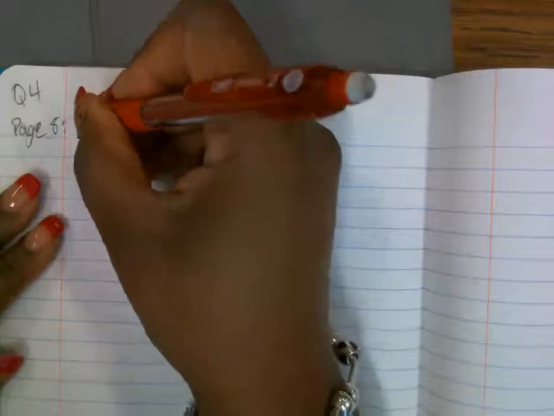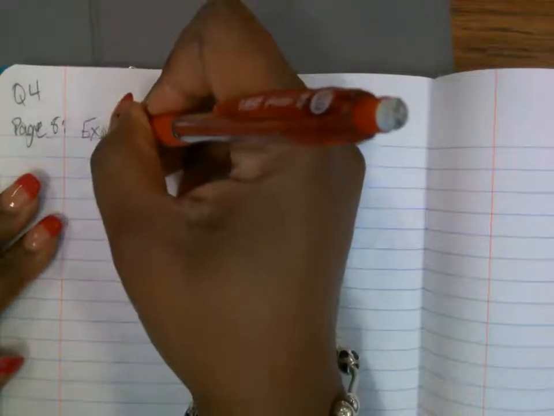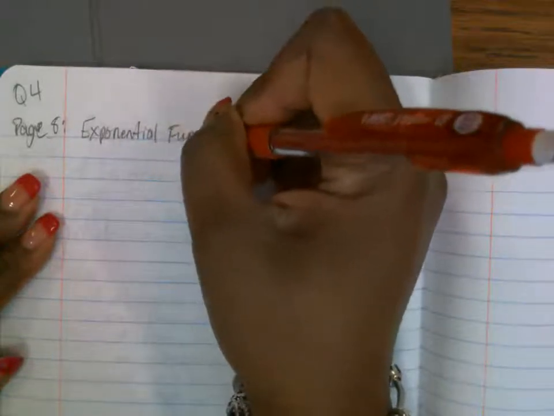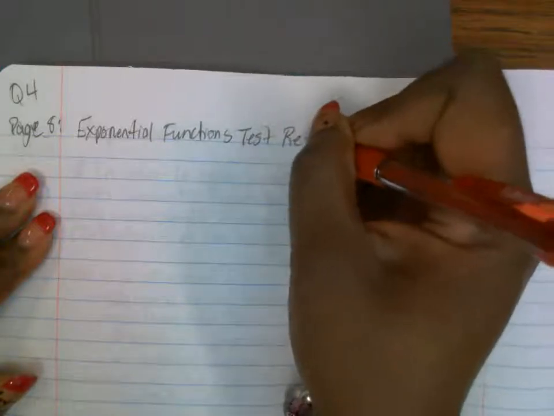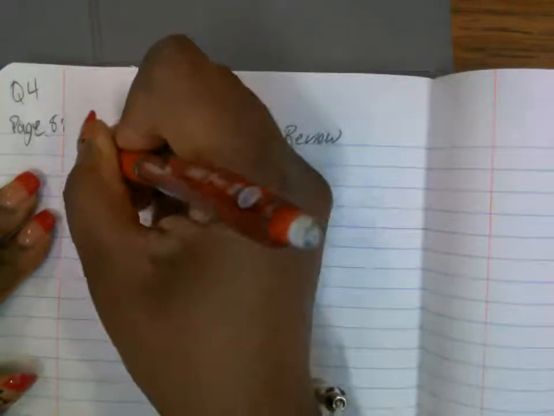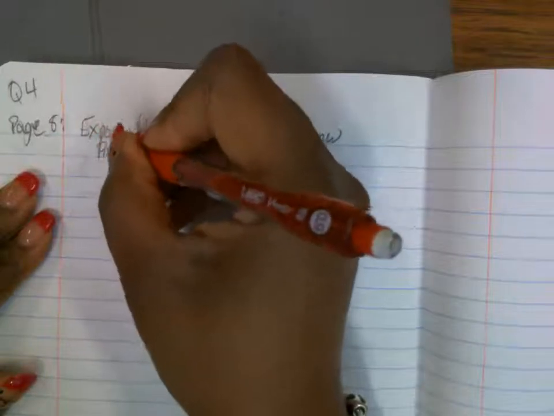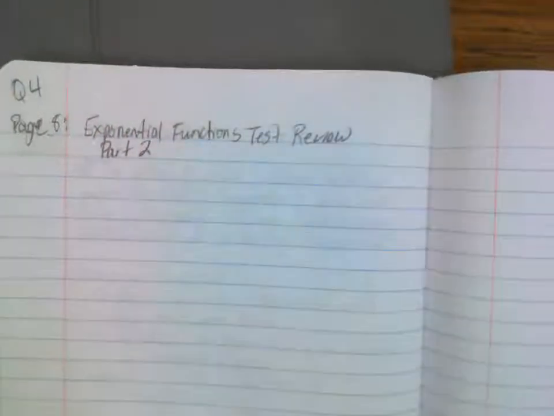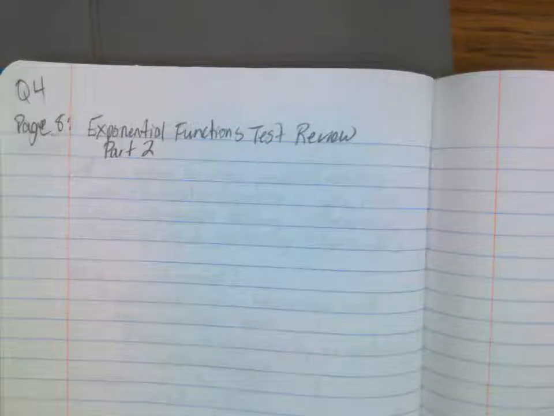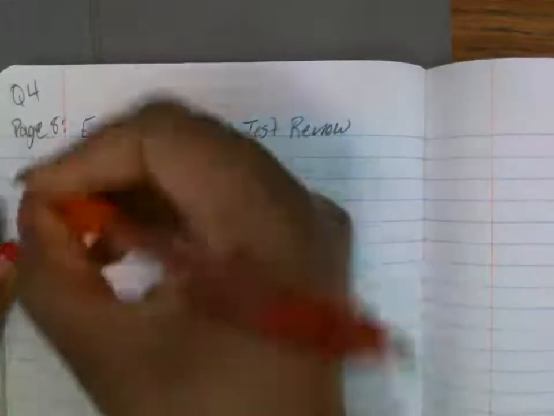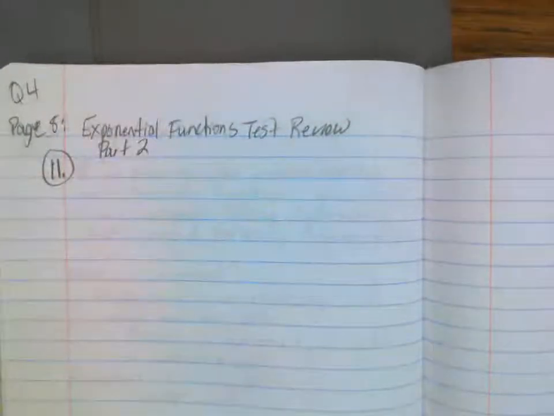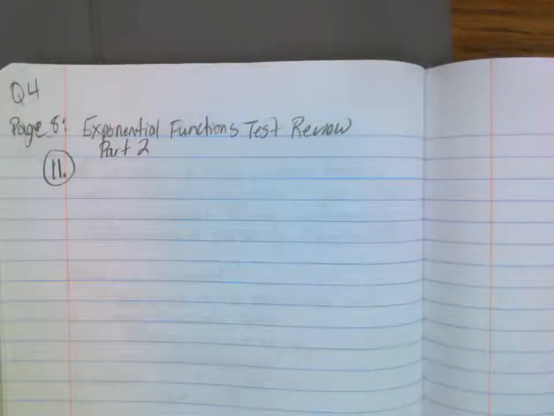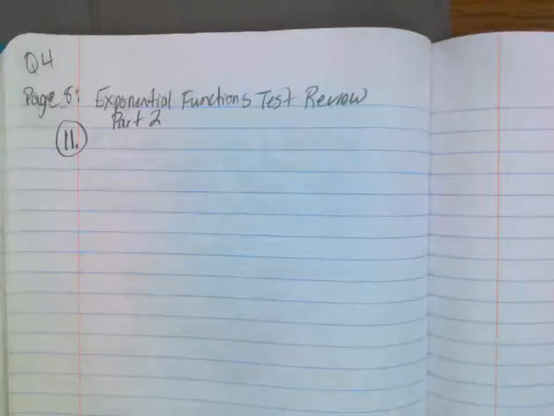So this is page 8. And this is exponential functions test review. And we're going to say this one is part 2 because part 1 is in the video from yesterday. So this is part 2. Okay. All right, we're going to start with problem number 11. I'm going to pause for the call so you can catch up. All right, here we go.